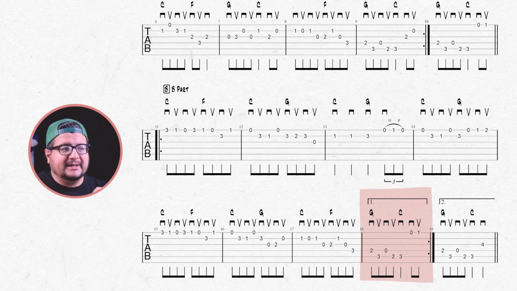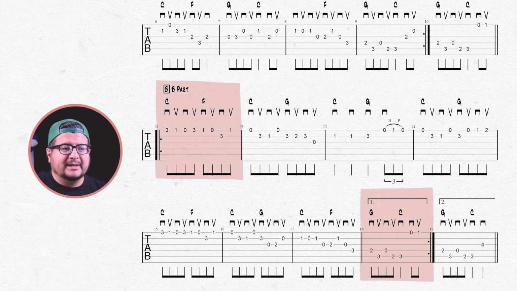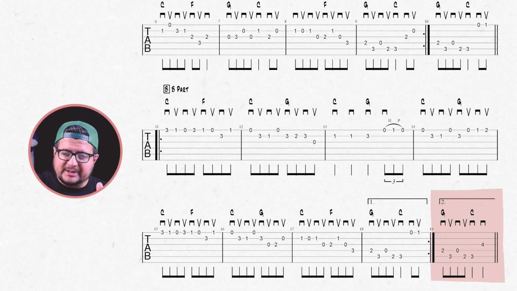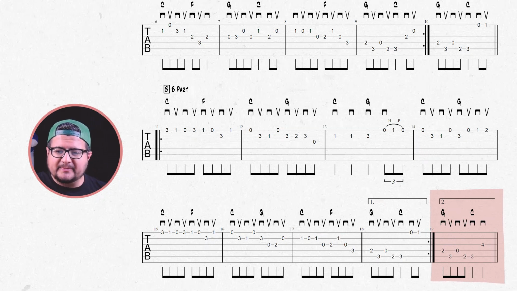So our first ending in the B part will take us back to the B part, and our second ending in the B part in this particular arrangement takes us into another A part. You can get this one on the website too, by the way. It's the intermediate Arkansas Traveler. Now that's all good. That's gravy.